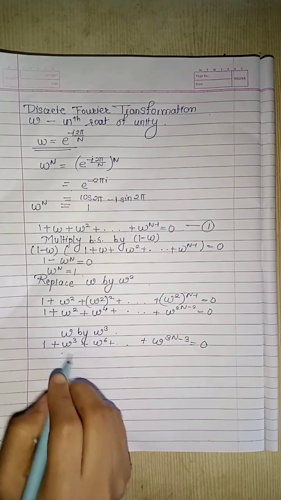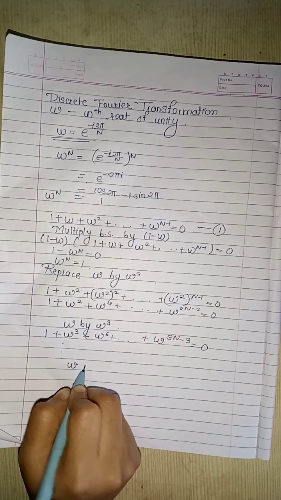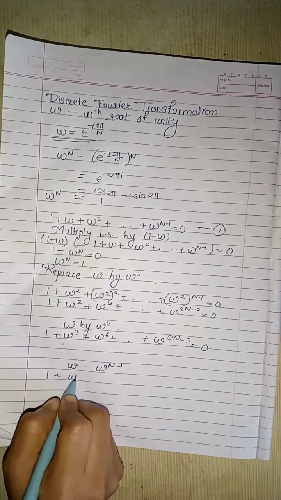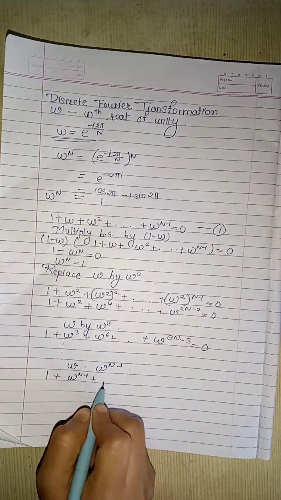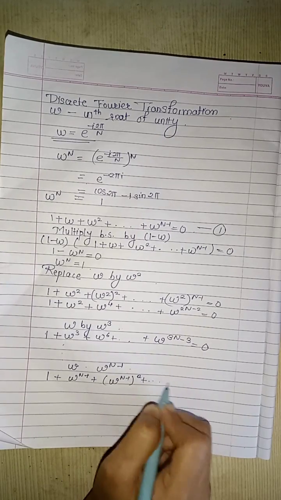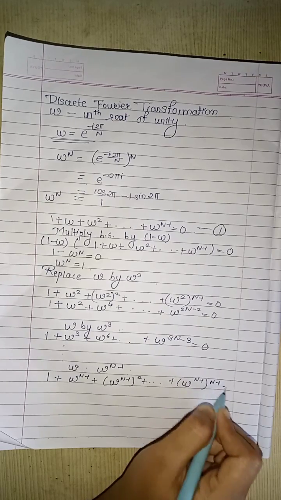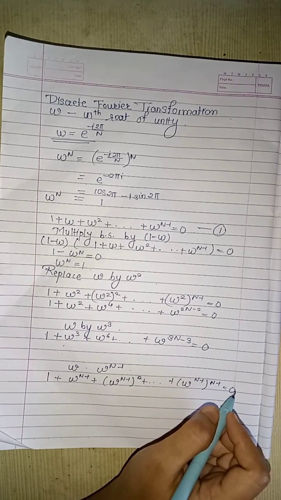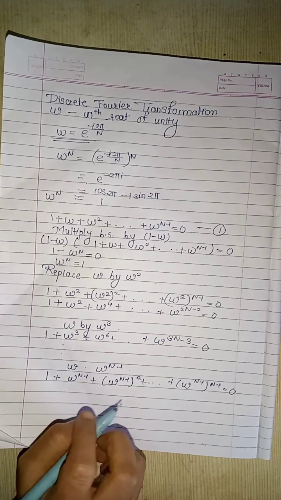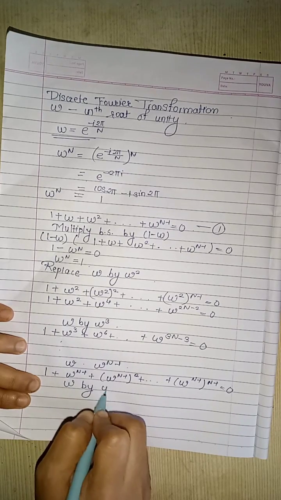So at the n minus 1 step, if we replace omega by omega raised to n minus 1, we'll get 1 plus omega raised to n minus 1 plus omega raised to n minus 1 whole square plus up to so on, omega raised to n minus 1 raised to n minus 1, which is equal to 0. Now what happens if we replace omega by omega raised to n?